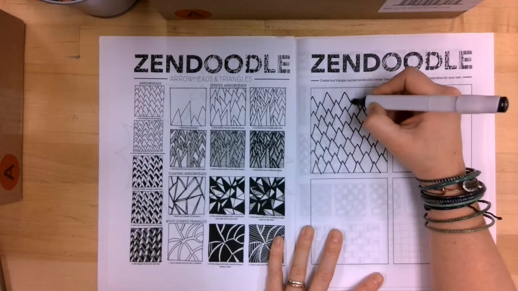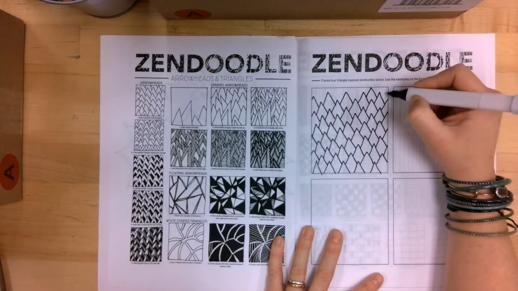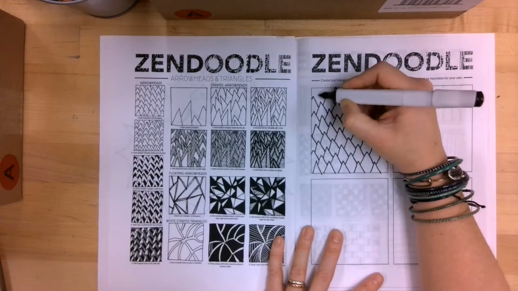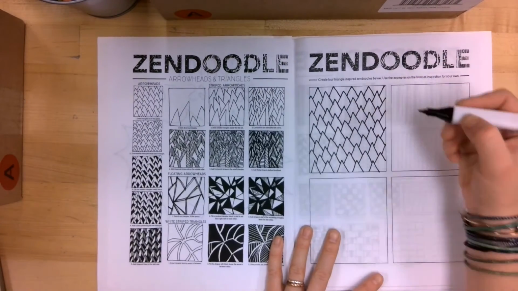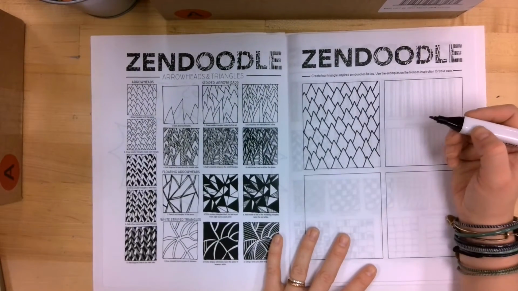So as you work, I hope that this repetition forms a little bit of a way of relaxing and meditating, kind of getting lost in creating the rhythm as you go through your piece. So that's step number 1.